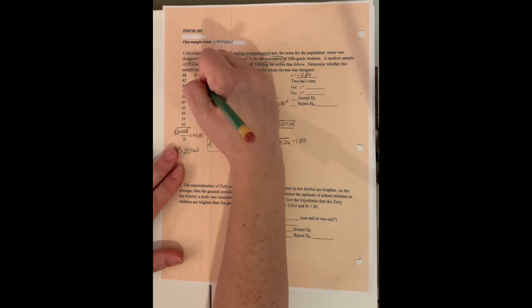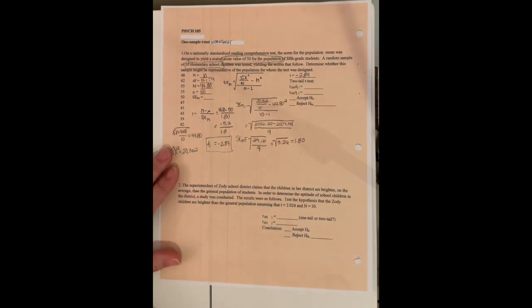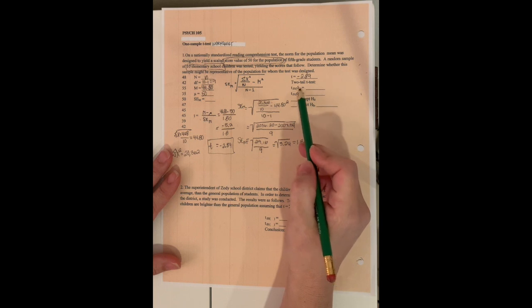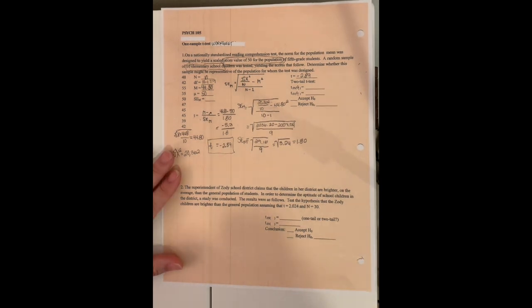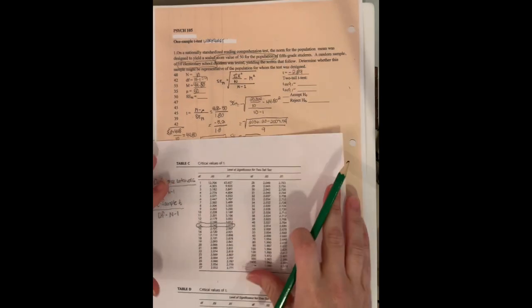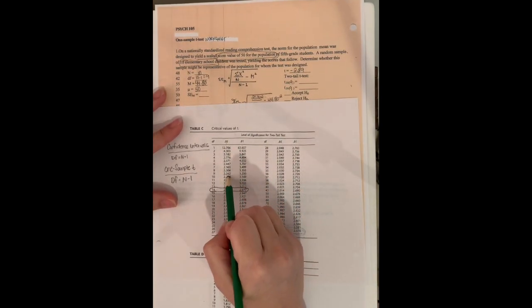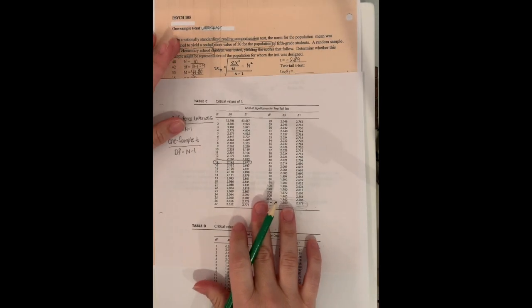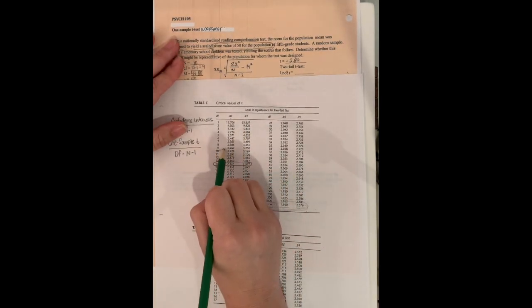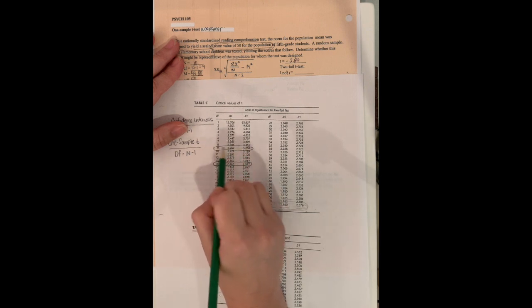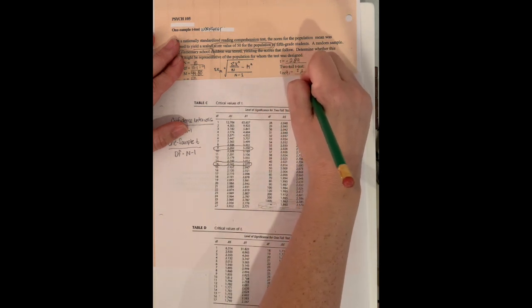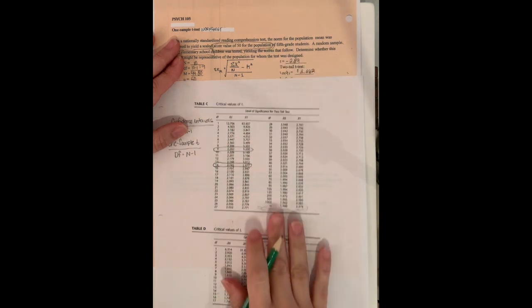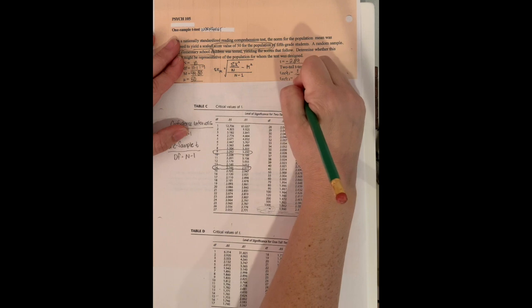10 minus 1 equals 9. So I'm going to put 9 in these parentheses to let my reader know that I am using 9 degrees of freedom to get my crit value at the 0.05 level and the 0.01 level. So I'm going to go ahead and get those values. And because it's two-tail, I'm going to write them as positive or negative. So for the 9 degrees of freedom at the 0.05 is 2.262 plus or minus 2.262. And at the 0.01, it's going to be plus or minus 3.250.